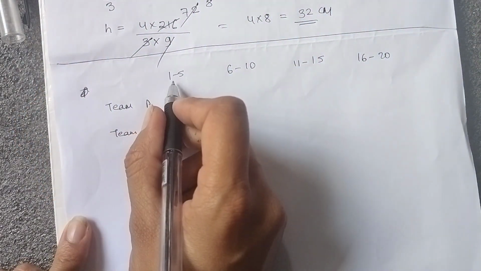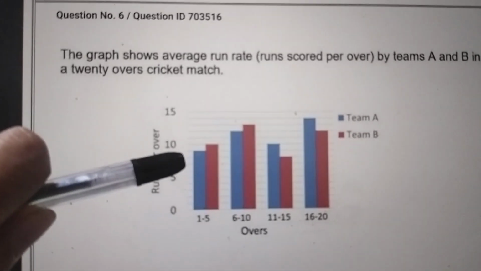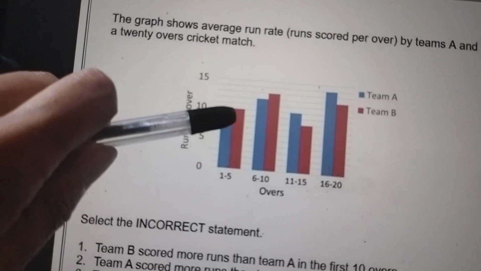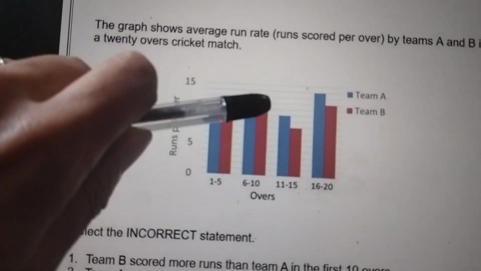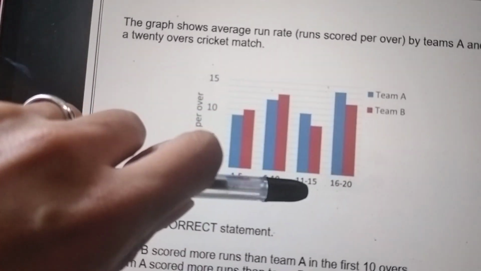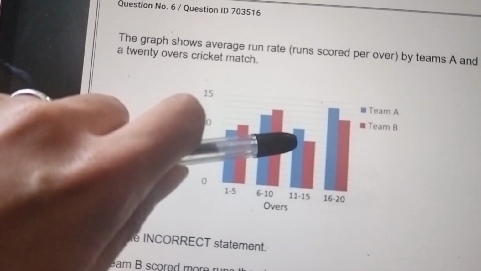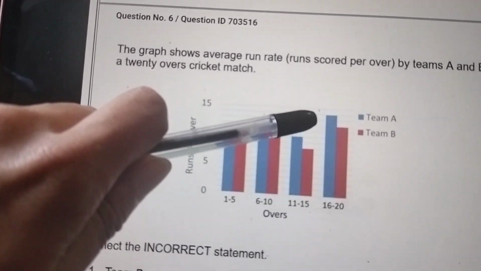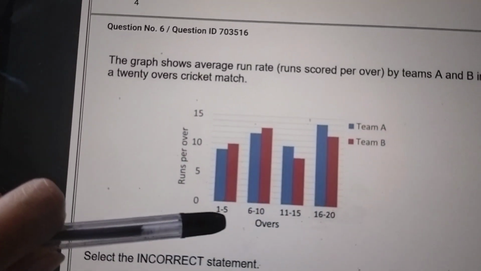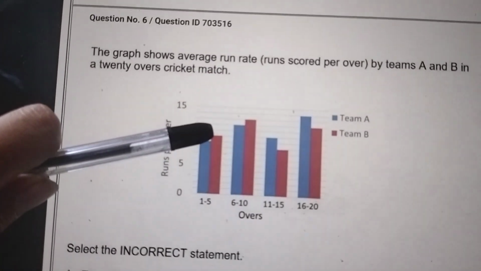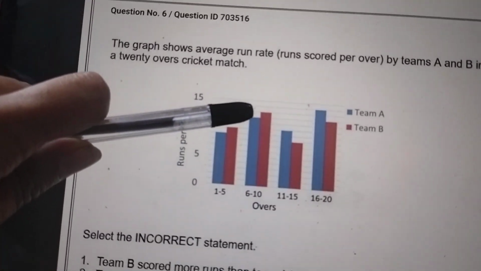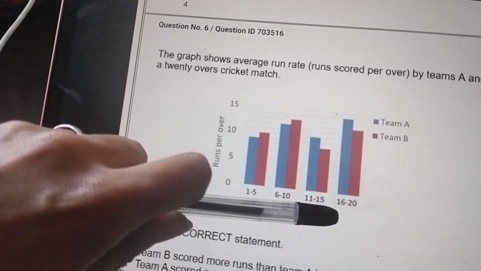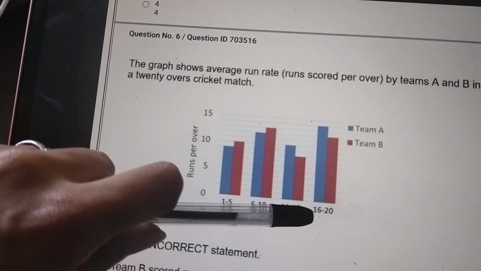In the first 5 overs, team A has scored 9 runs, and in the 6 to 10 overs, team A has scored 12 runs. Similarly, in the 11 to 15 over, team A has scored 10 runs, and in 16 to 20 over, team A has scored 14 runs. So blue is your team A and red is your team B. Similarly, in the first 5 overs, team B has scored 10 runs. In 6 to 10 over, team B has scored 13, and here 11 to 15, 8 runs, and in 16 to 20 over, team B has scored 12 runs.